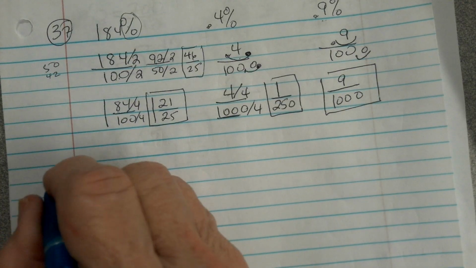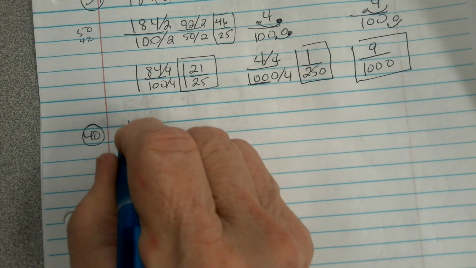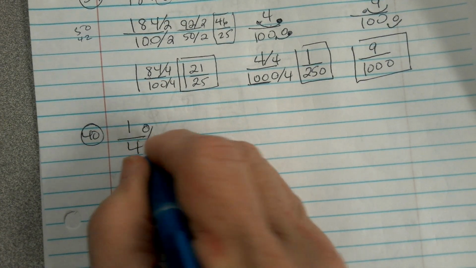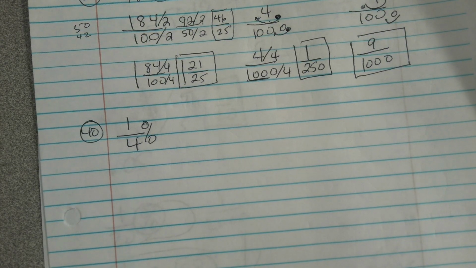Let's look at that second row, on number 40. It is 1/4%. What do you do?